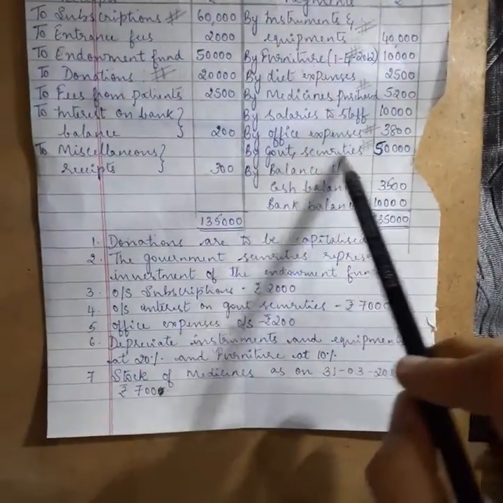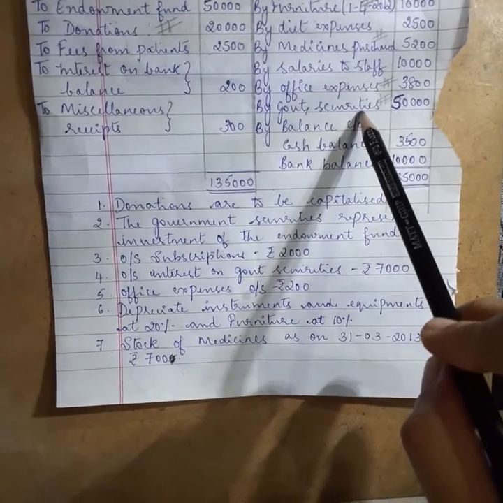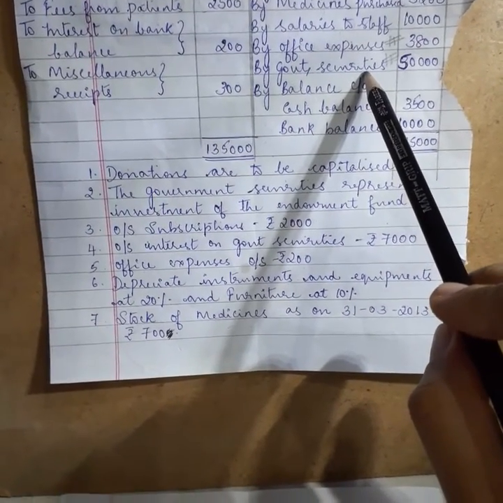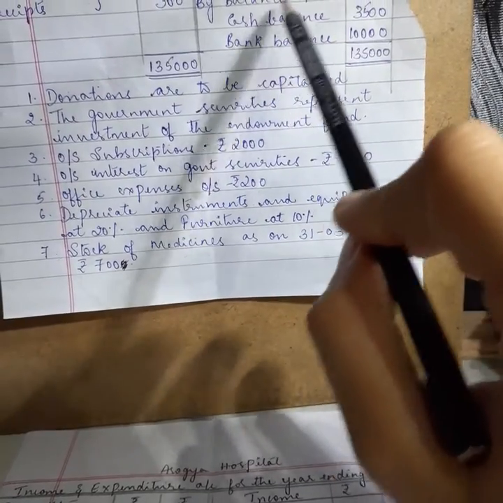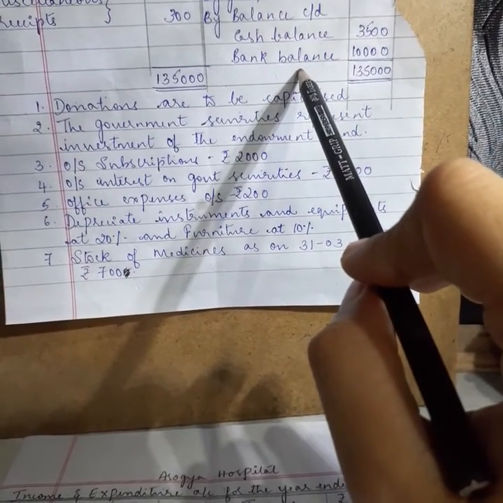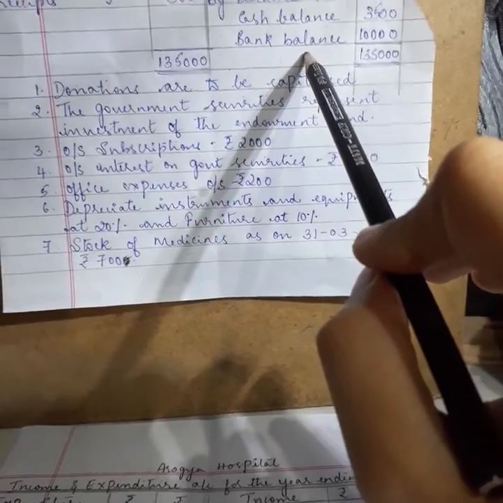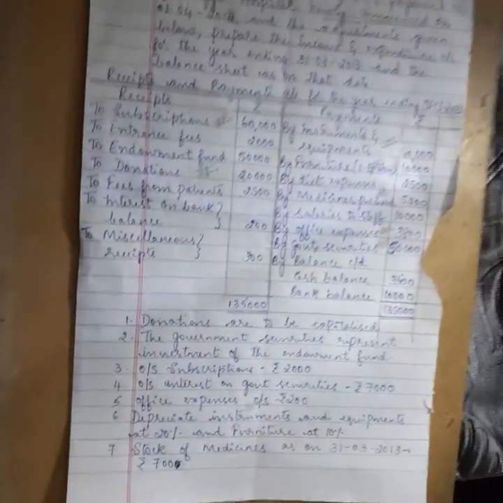Then next item, government securities. I told you government securities is an investment. It will appear on the asset side of the balance sheet. Balance carried down, cash balance and bank balance. Again, both the closing balances will appear on the balance sheet asset side. Come to the receipt side.